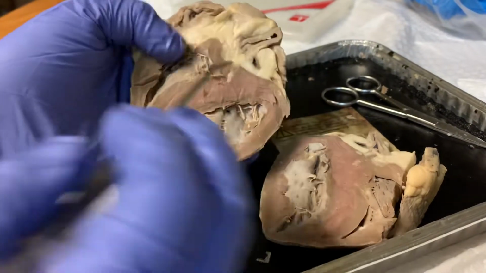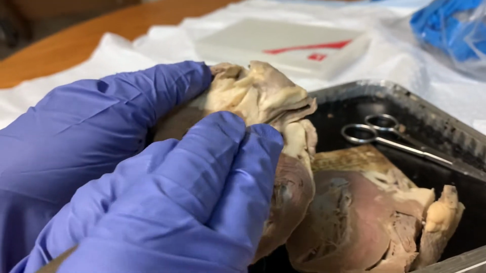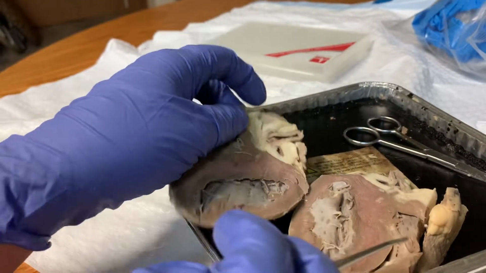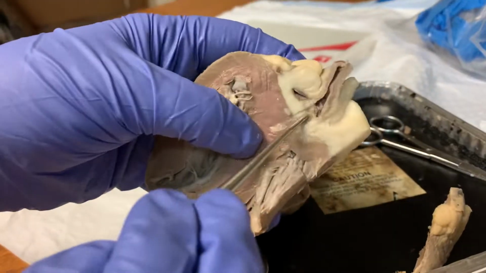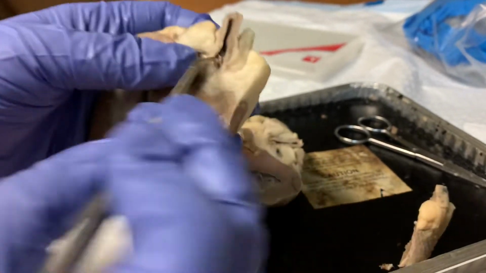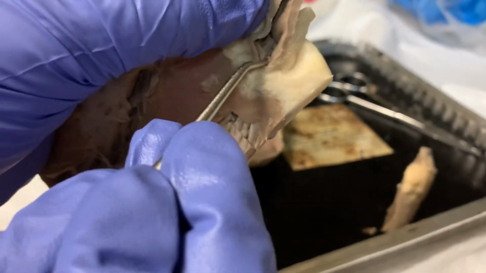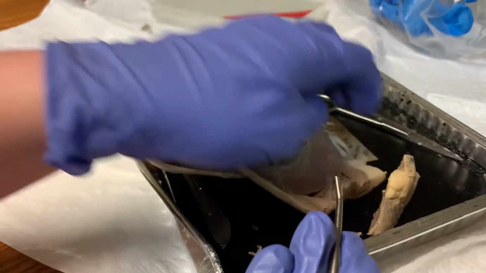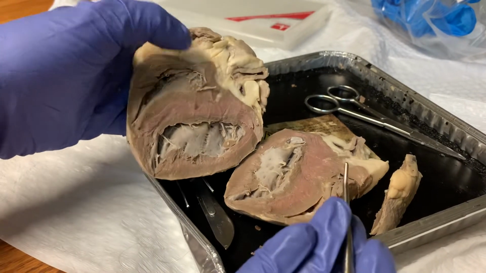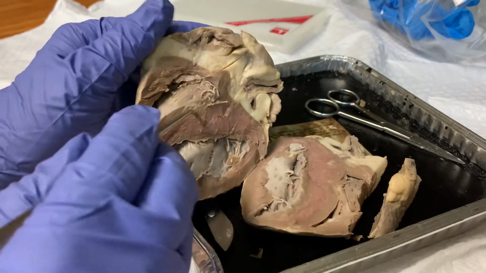Blood then leaves the right ventricle and enters the pulmonary artery, and that crosses through the pulmonary valve. That's also a little difficult to see here, but it would look something like this in this respective location. This pulmonary valve is also a semilunar valve that prevents the backflow of blood into the right ventricle.